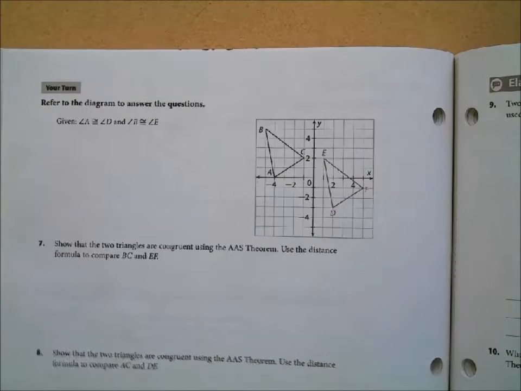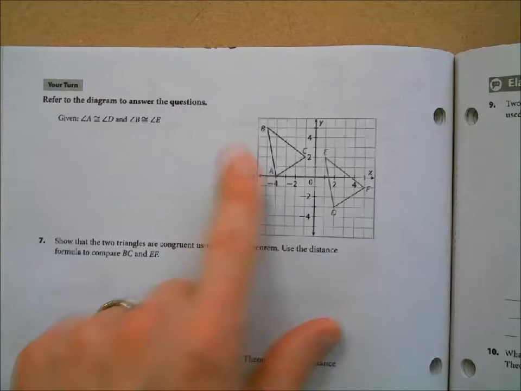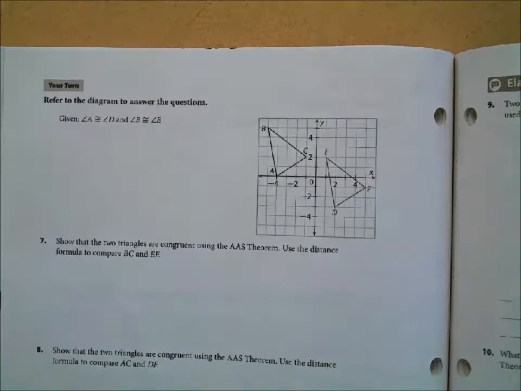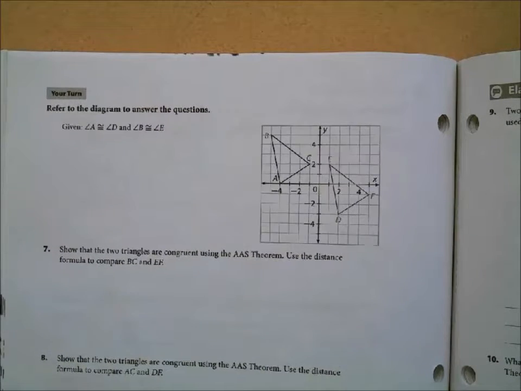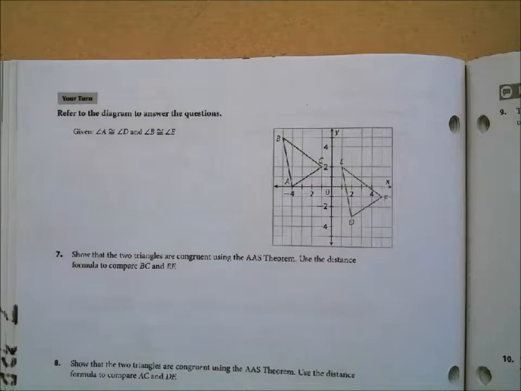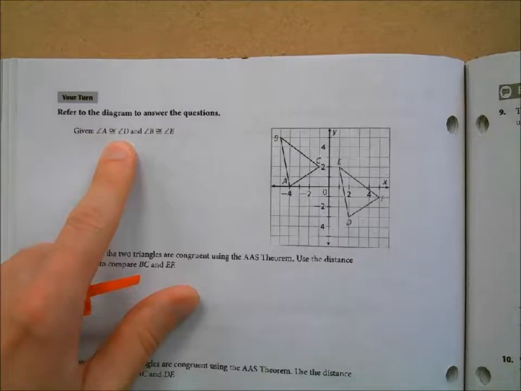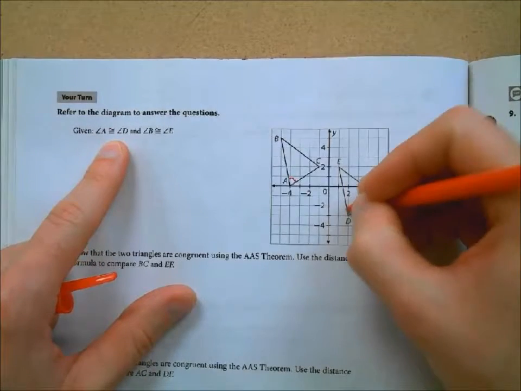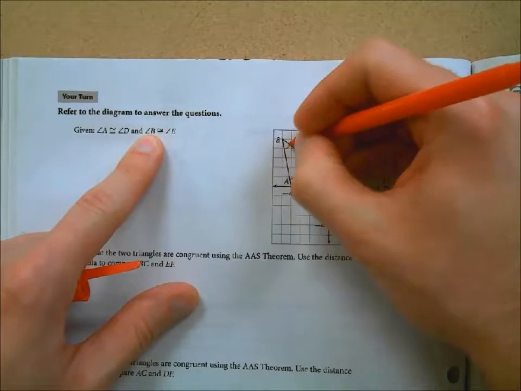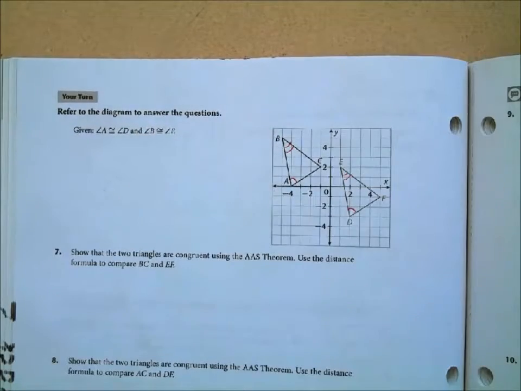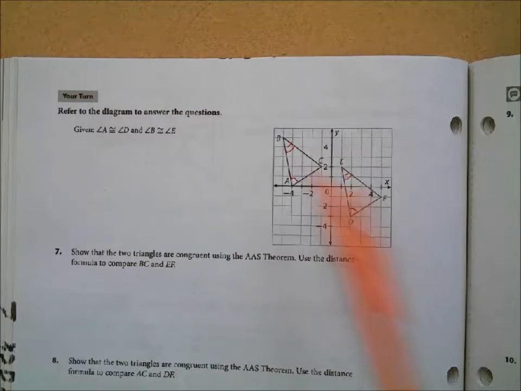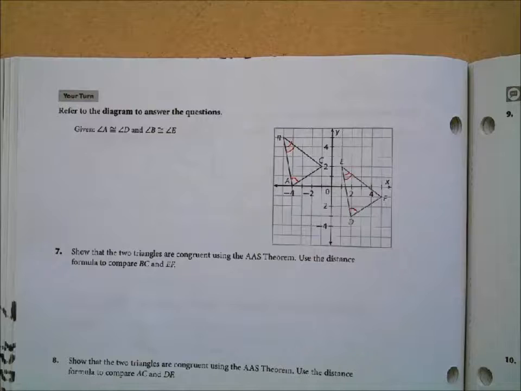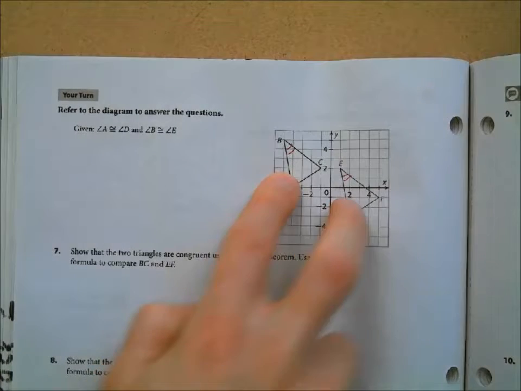I want to talk real briefly about this one, and then we can move into just looking at some CPCTC stuff real quick. But on page 288, and we won't actually do this, but I just want to ask you. We're given here that angle A is congruent to angle D, so I'll go ahead and mark it. And that angle B is congruent to angle E. And we're asked to determine how we can show these two triangles are congruent. So what's an additional piece of information here that we could use to show that these two triangles are congruent? What could we use here?